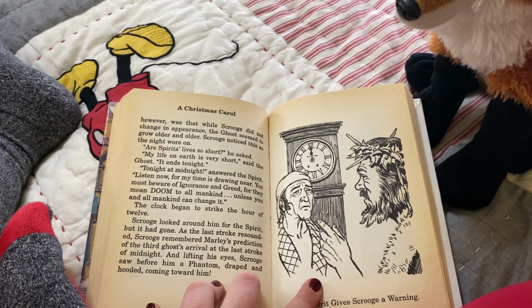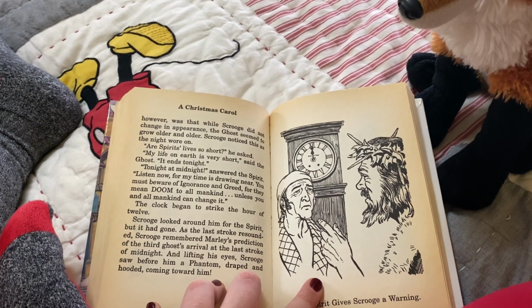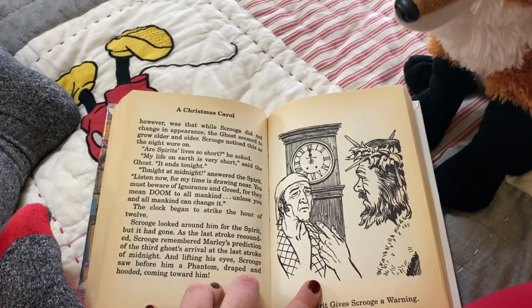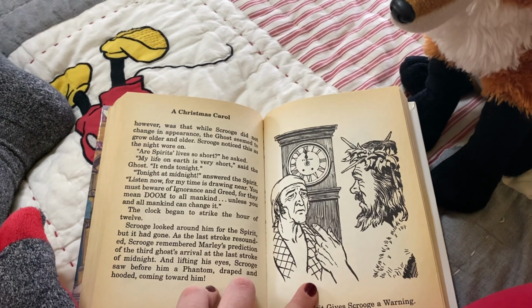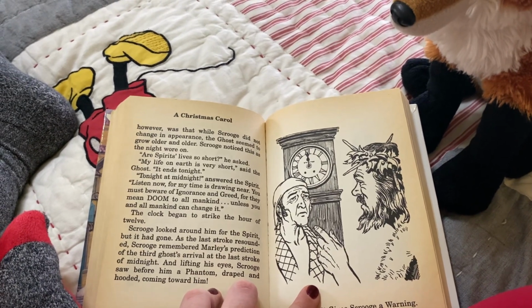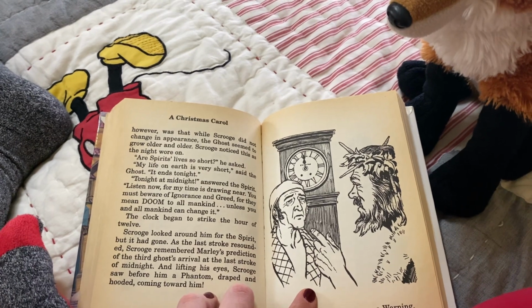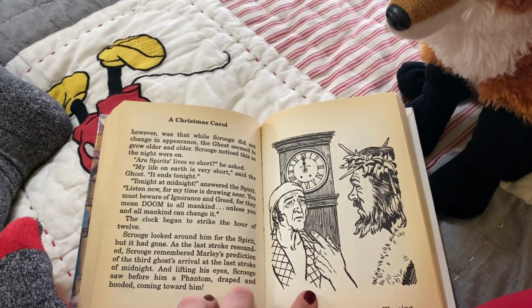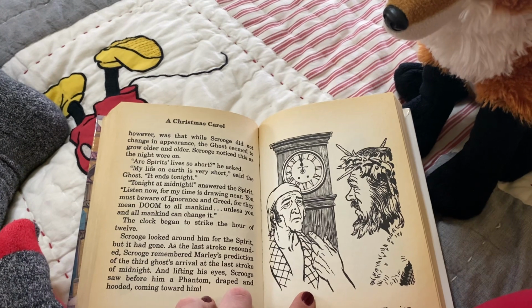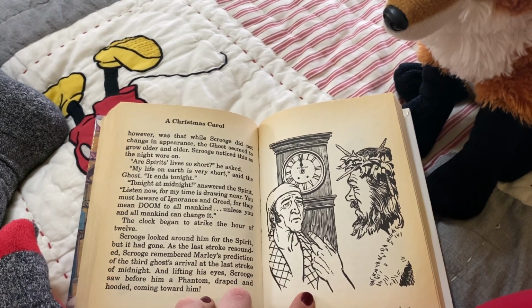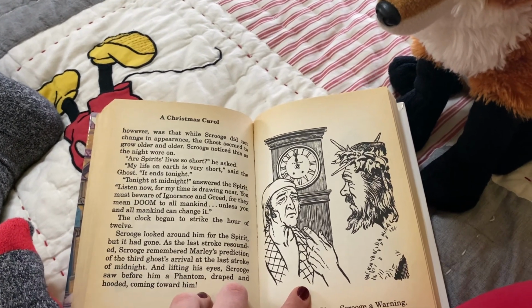Tonight at midnight," answered the spirit. "Listen now, for my time is drawing near. You must beware of ignorance and of greed, for they mean doom to all mankind, unless you and all mankind can change it." The clock began to strike the hour of twelve.